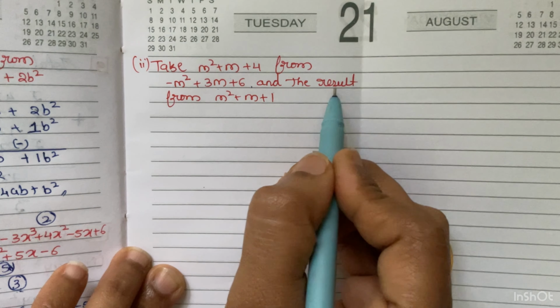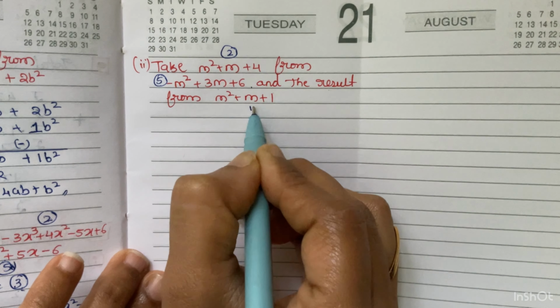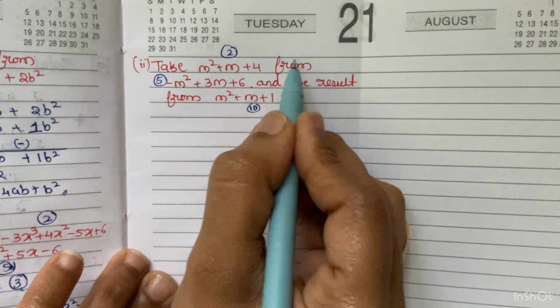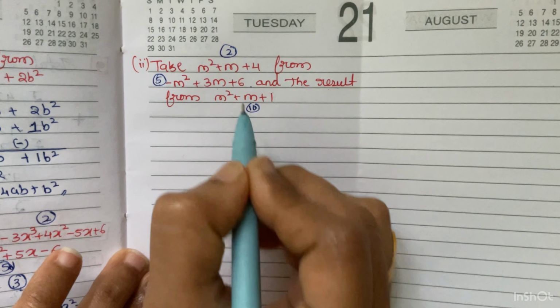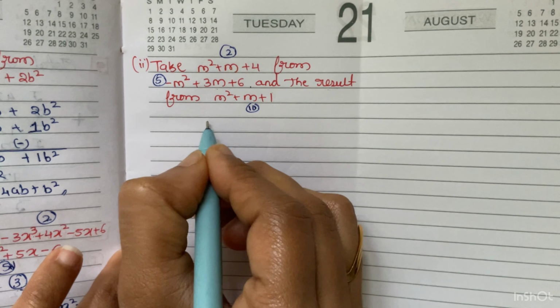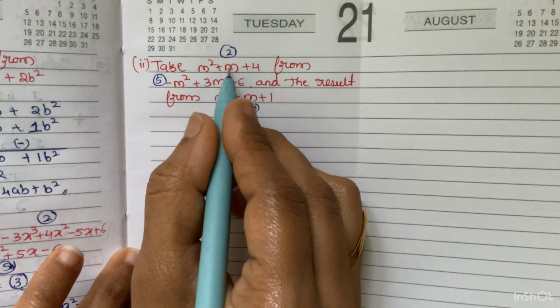Okay, for example, imagine here it is 2 and here it is 5 in this polynomial, and in the other polynomial imagine here it is a 10. So now see here, take 2 from 5 and the result from 10. Take 2 from 5, so we have to subtract 2 from 5. So we will have 5 minus 2. After subtraction we get 3. So the result we got is 3. Now take 3 from 10, so I'll have 10 minus 3 equals 7. Okay, so in this way we need to do it here.